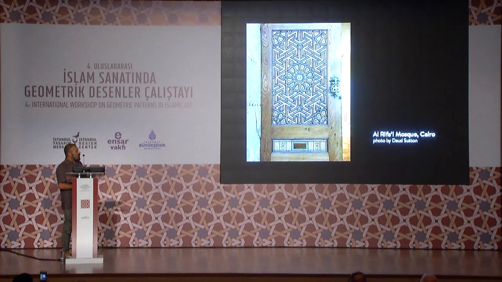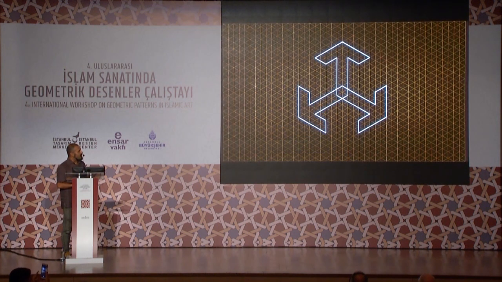So this is a slightly more complicated example. This one combines a very strong isometric pattern with a standard rosette. So just to break this down a bit further, we have two interlocking elements which make up a repeatable hexagonal unit.